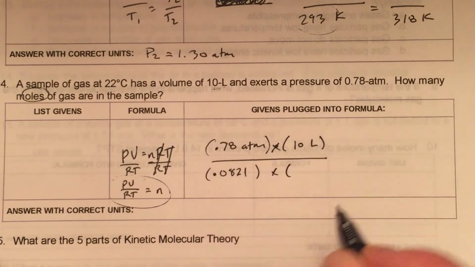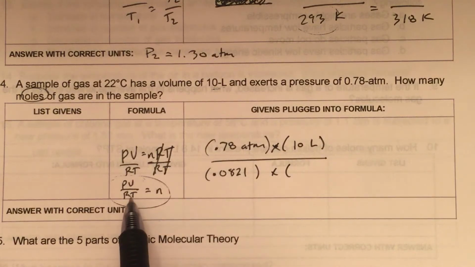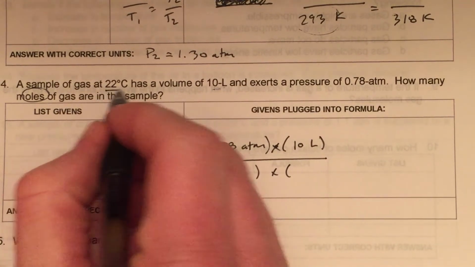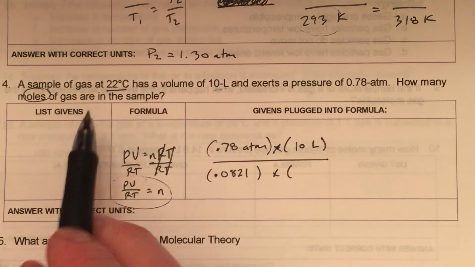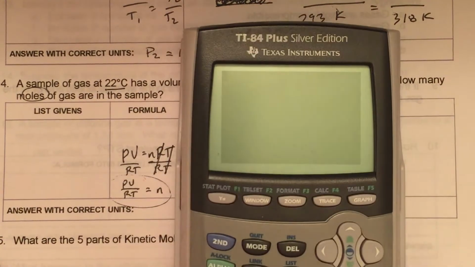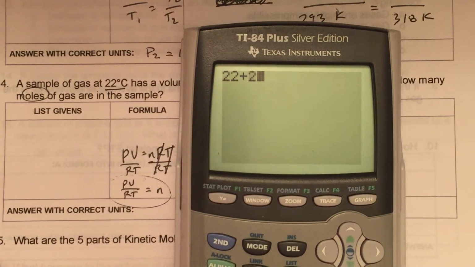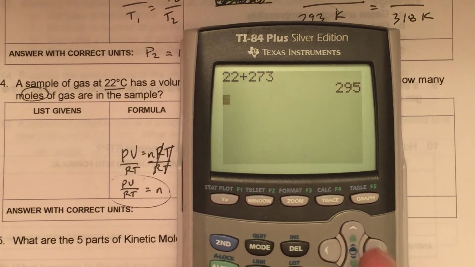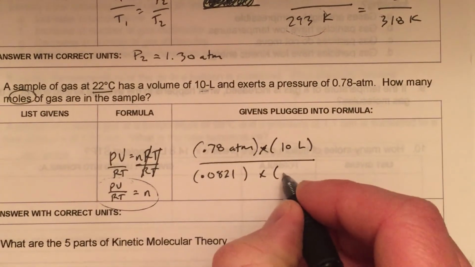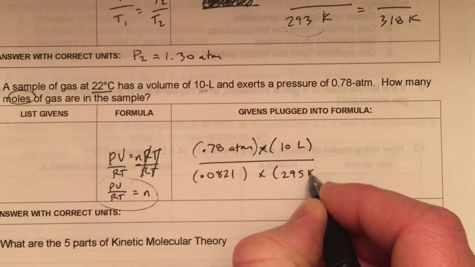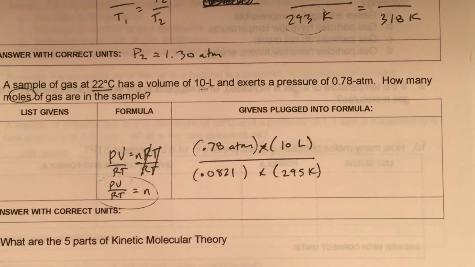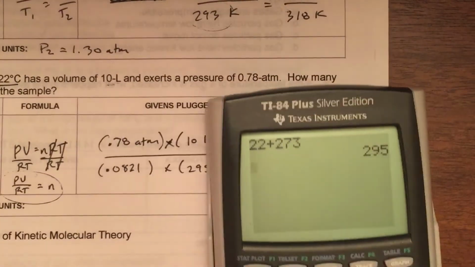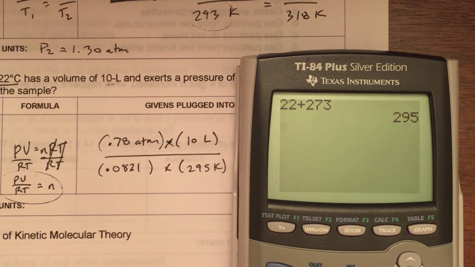I'm going to multiply that by the temperature. The only conversion I'm going to have to do here is that 22 degrees Celsius needs to be in Kelvin. So take 22 and add 273 to it. And so my kelvins is 295 kelvins. From here I can pretty much plug this into the calculator just like this.